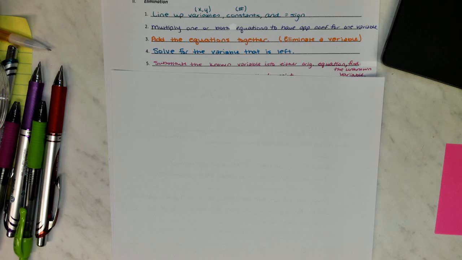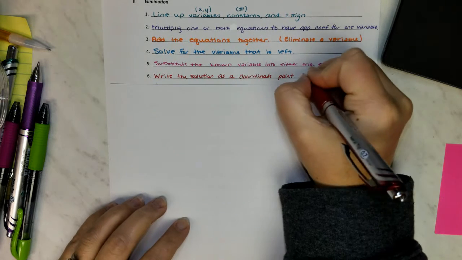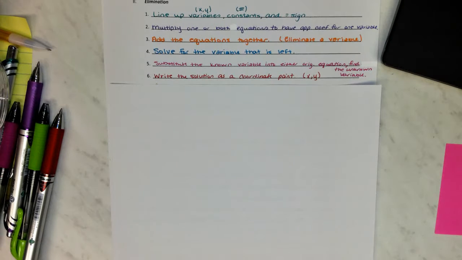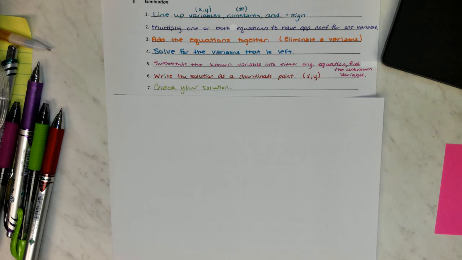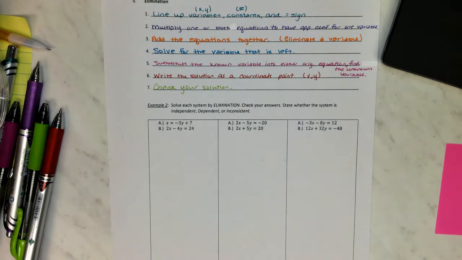For step 5, you're going to substitute the known variable into either original equation and find the unknown variable. So if you have x now, you'll plug that into one of the originals and solve for y, or vice versa. Step 6 is, now that you have both the x and the y, you're going to write the solution as a coordinate point. So your coordinate point is written as x comma y. And the last step is to check your solution, just like we did with the substitution. Now, we do have a couple examples that we're going to go through together.